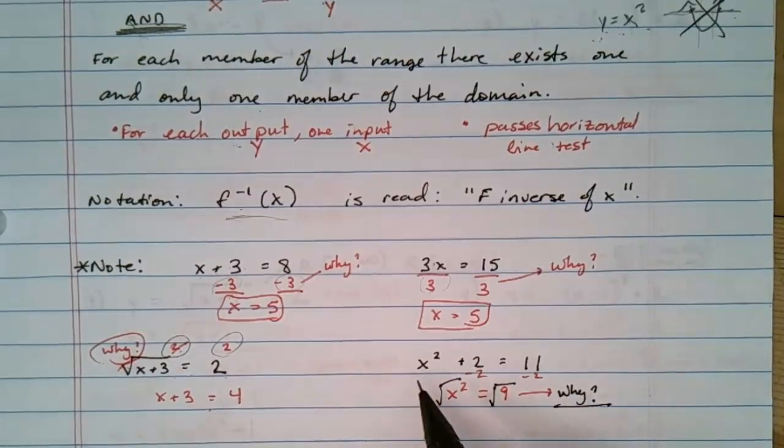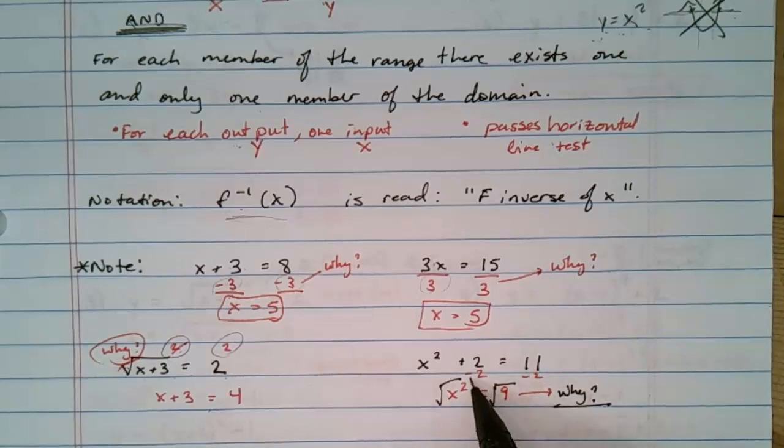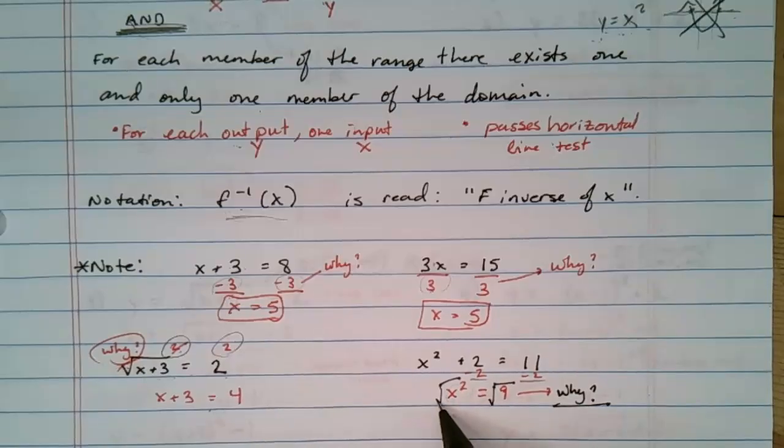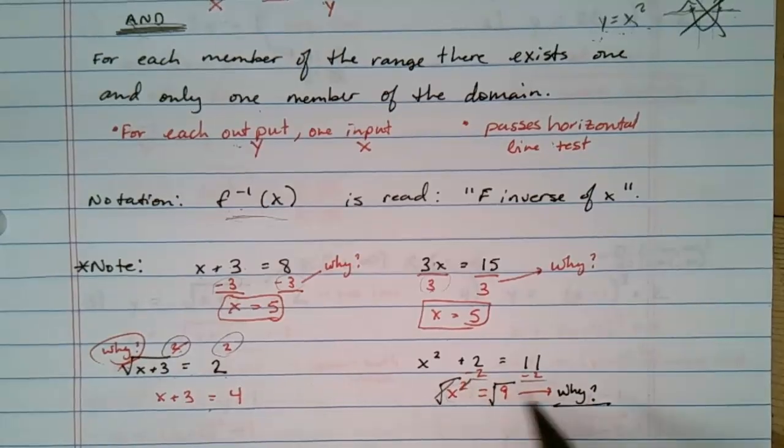Okay? Here, I got x squared plus 2 equals 11. I subtract 2 from both sides. I get x squared equals 9. From here, how do I get rid of x squared? I take the square root. Why? Because a square and a square root are inverses.